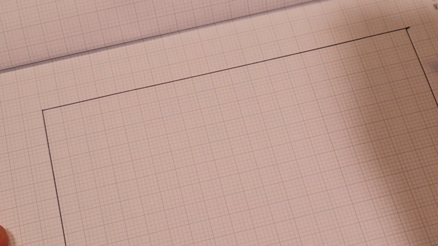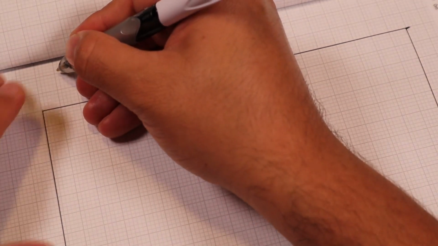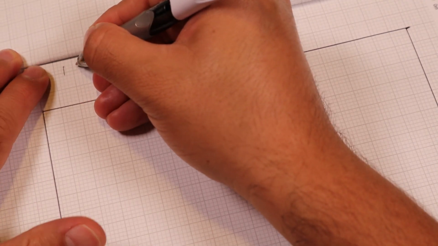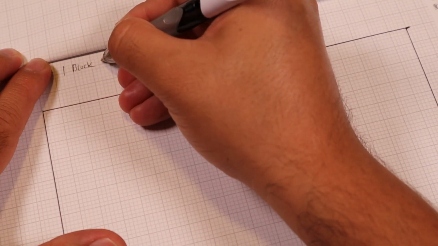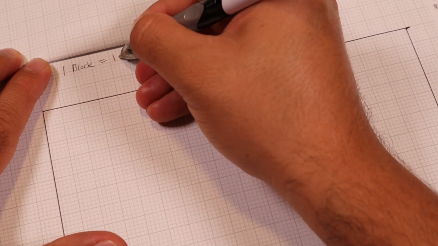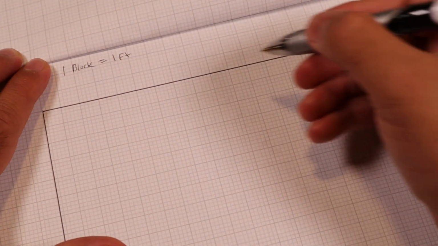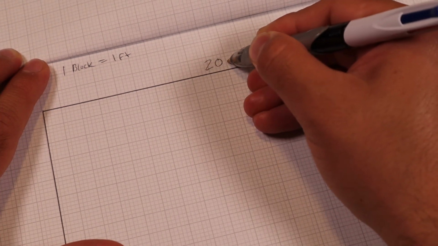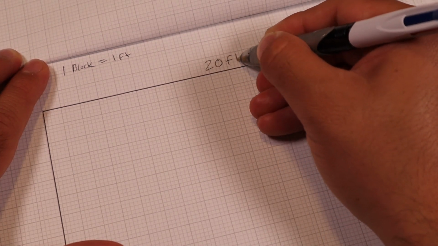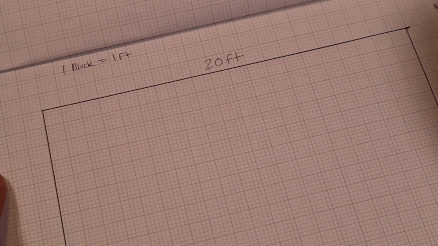And since we said one block is going to equal 1 foot, and we have 20 blocks, this wall is therefore scaled to be 20 feet. Now let's count the blocks here.